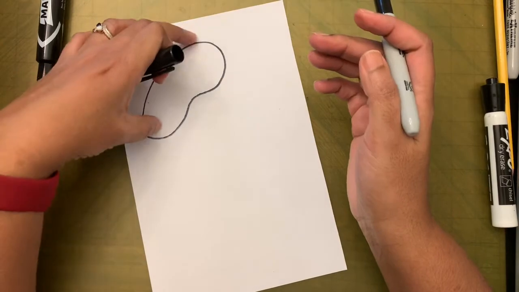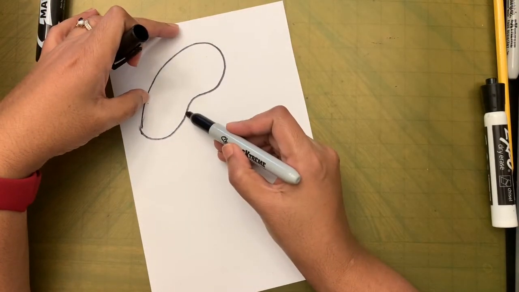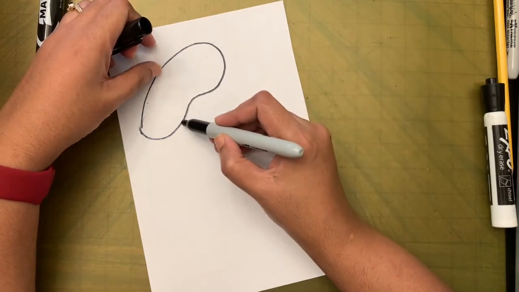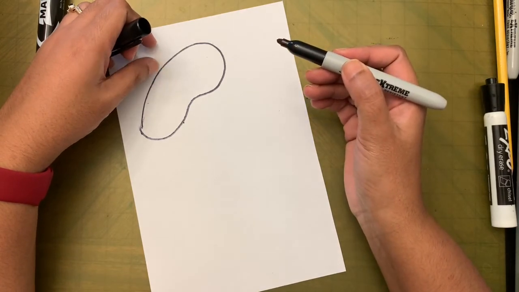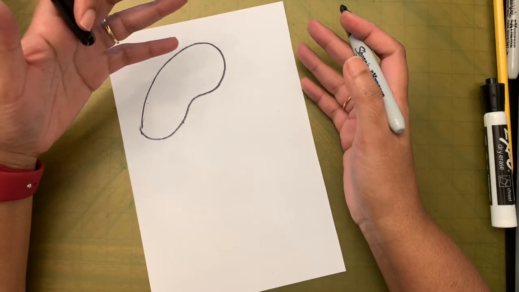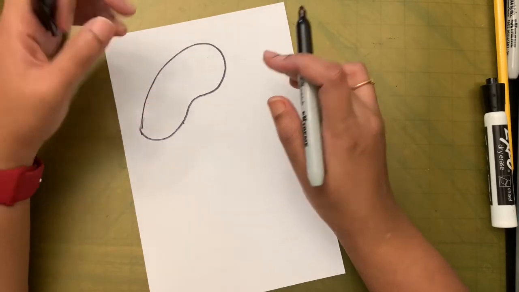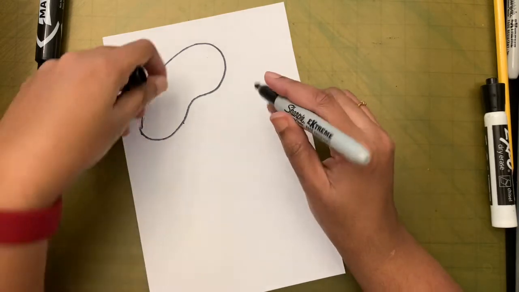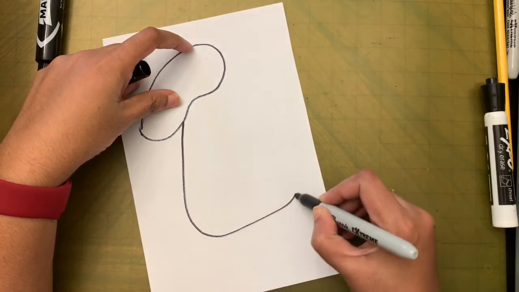Okay, up here in this corner, or you can put it right in the middle. It doesn't matter. Then the body, I'm going to make more like a rounded triangle. I had shown you the examples of how to draw a rounded triangle, a heart shape, a peanut, an oblong shape, all those, right? But I'm using a rounded triangle.